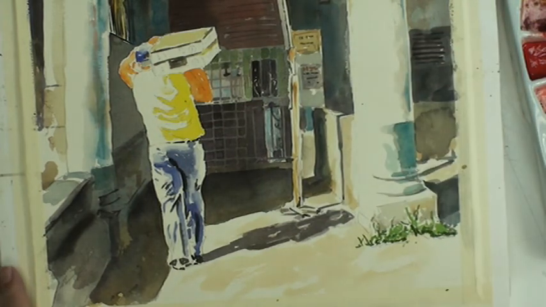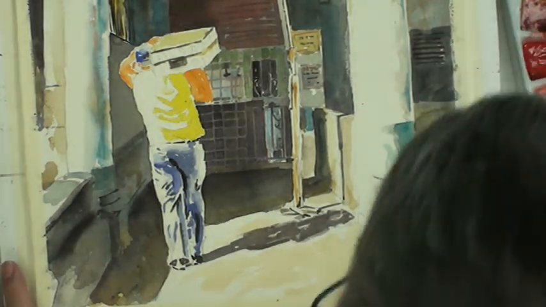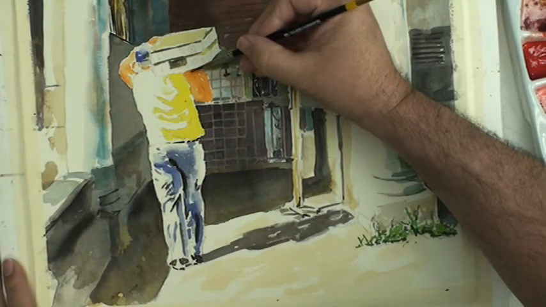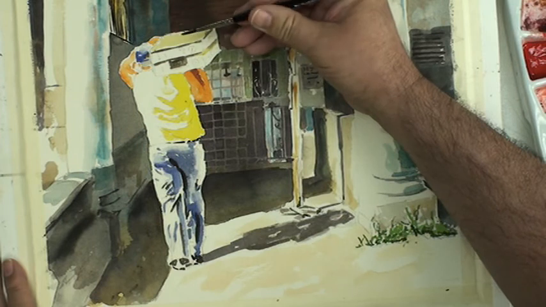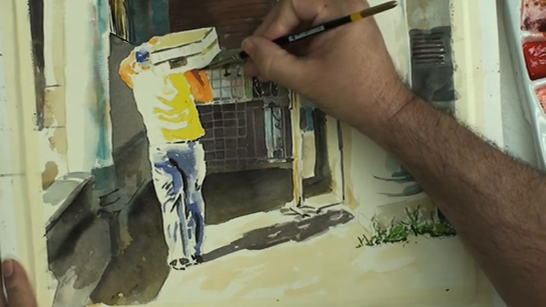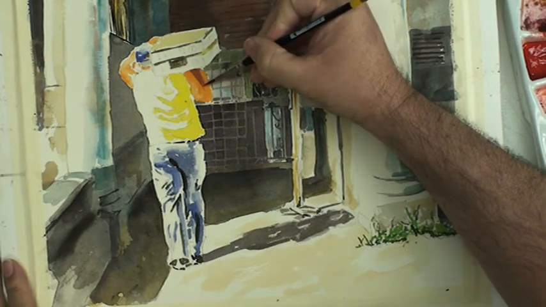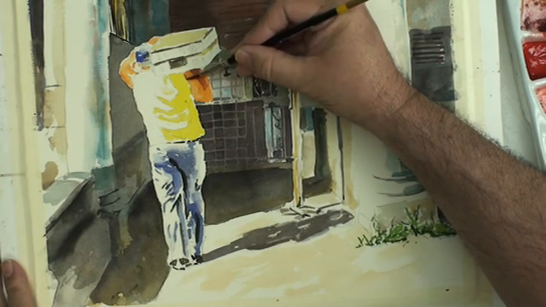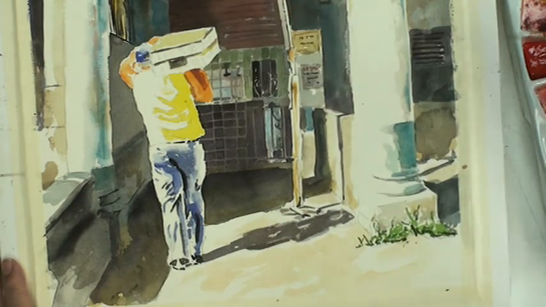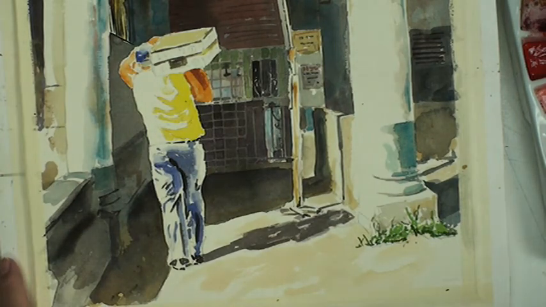Now we could take a little of my quinacridone rust here. Add an additional darker color to his flesh tones. I may even add some sepia into that.